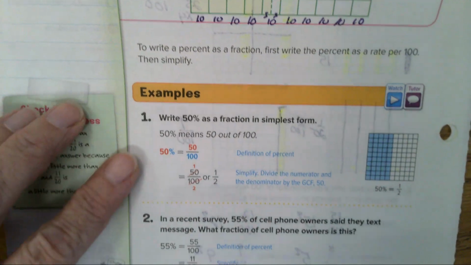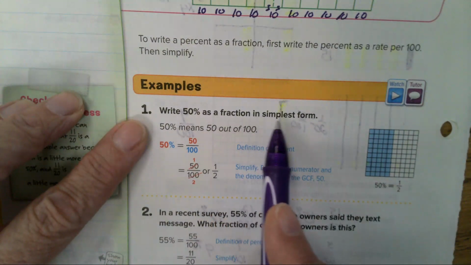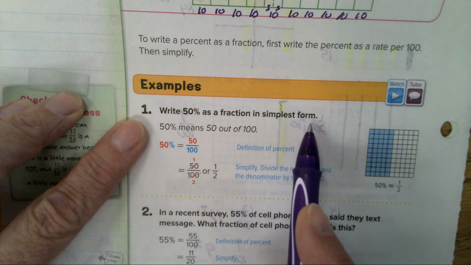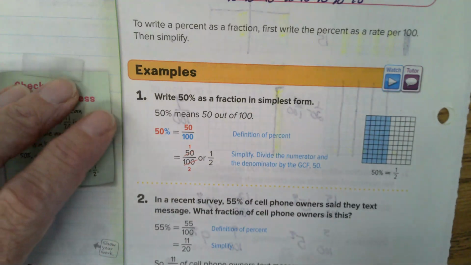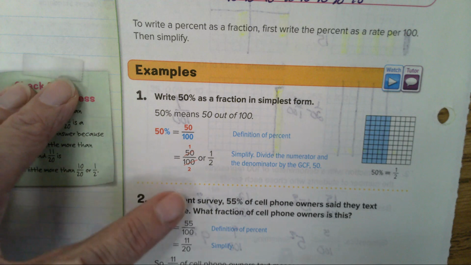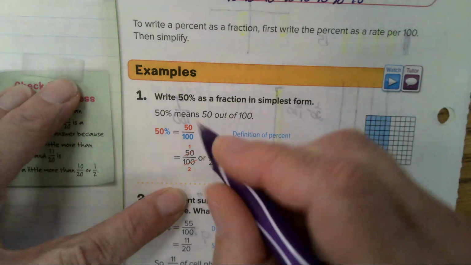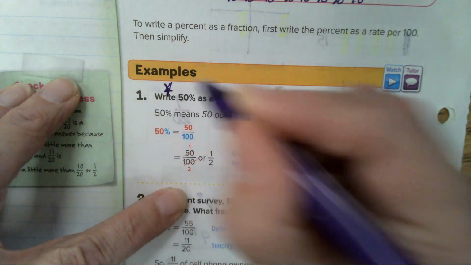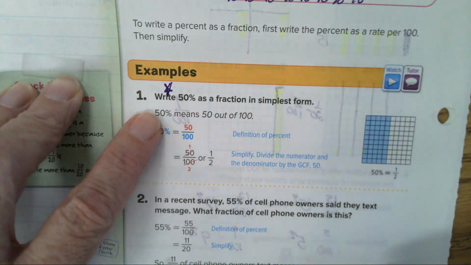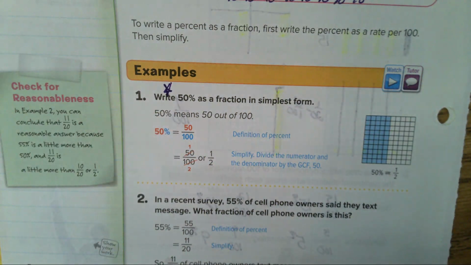Okay, write 50% as a fraction in simplest form. All of you should know 50% is the same thing as what fraction? 1/2. Kids, this is one you should have memorized. Put a star by it. Do all of you know 50% is the same thing as a half? Yes. Thumbs up? Okay, good. 50%, we've got that one down.